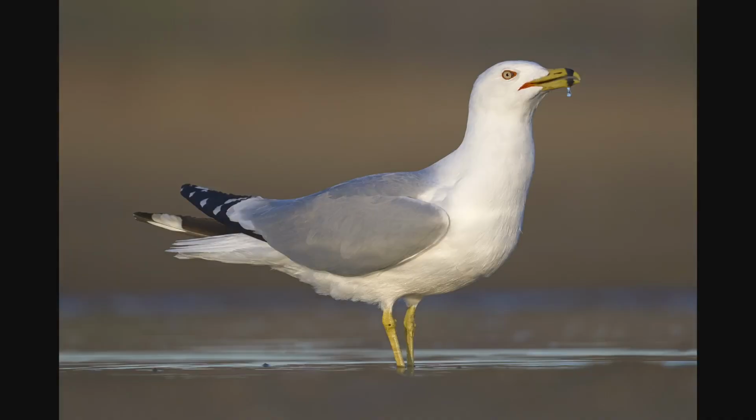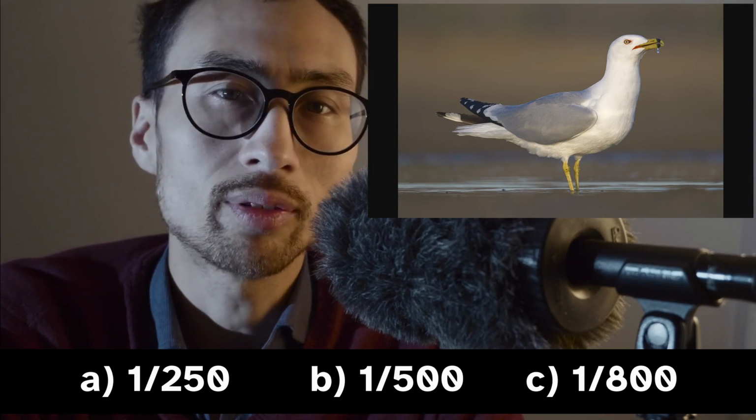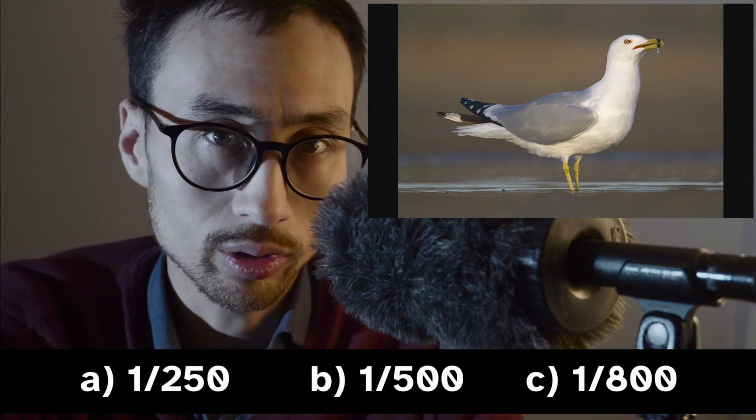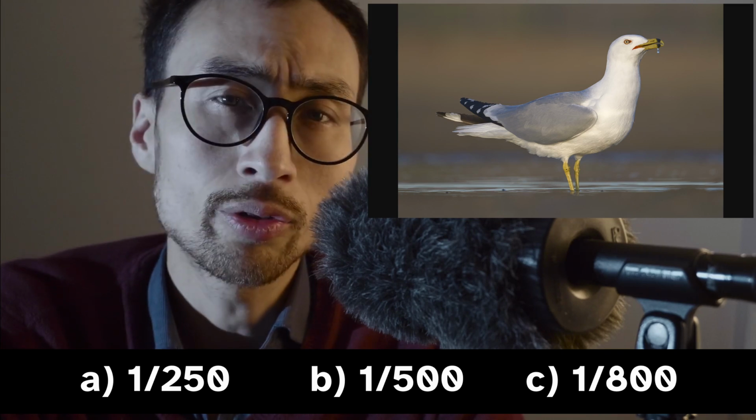So 1/1000 was the speed to use. Photo number 7 is an adult ring-billed gull in the waters, the ephemeral ponds on a beach. Which shutter speed did I use? 1/250, 1/500, or 1/800? Now, although this bird was relatively still, I used a shutter speed of 1/800.